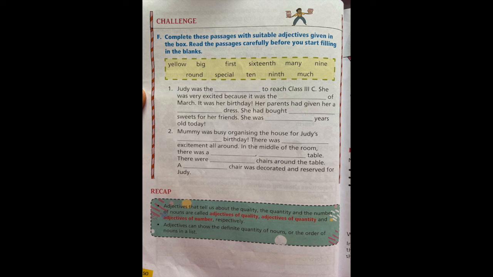Okay, some words, there are some numbers and at the same time some are telling the position and colors too, right? So all these are adjectives. Let's fill them correctly. Okay, first one, Judy was the dash to reach class 3C.